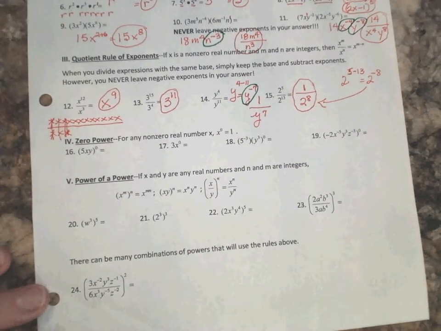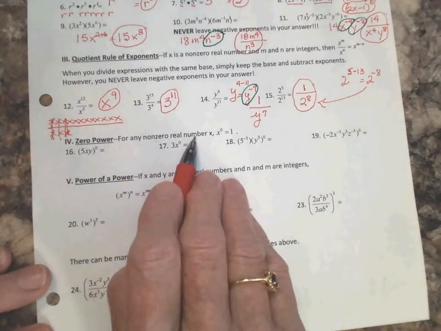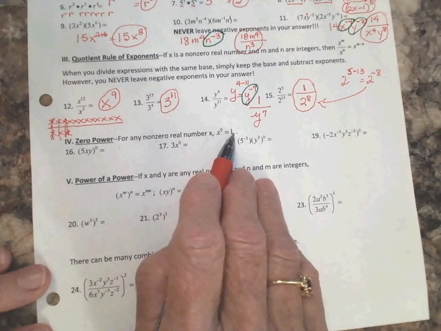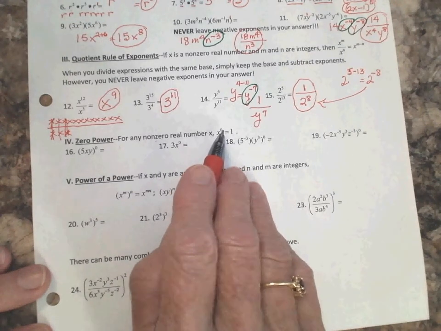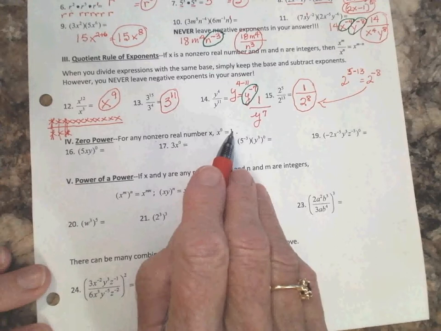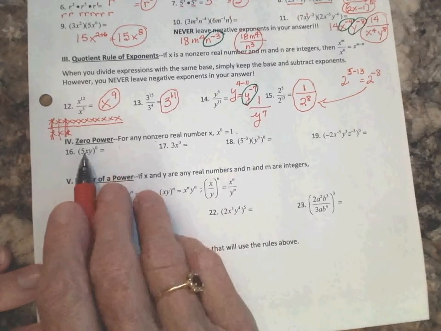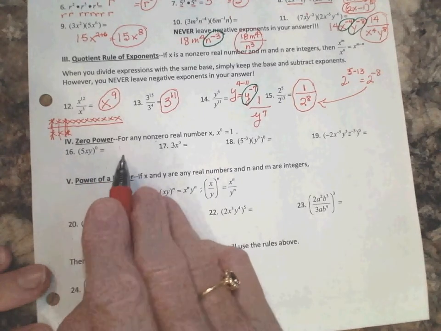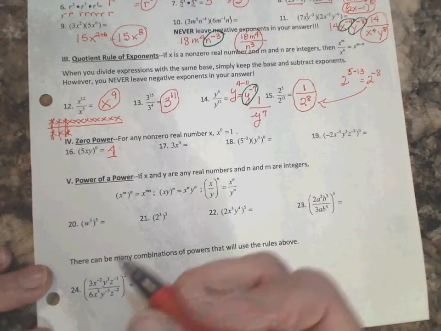Now, there is one power rule, and there is not a whole lot to it. Any non-zero real number that's raised to the 0 power, if our power says 0, is equal to 1. Okay? Regardless of what you think it should be, any number raised to the 0 power is going to be a 1 for the answer. So in this expression, everything inside this parentheses is being raised to the 0 power. So my answer is 1.